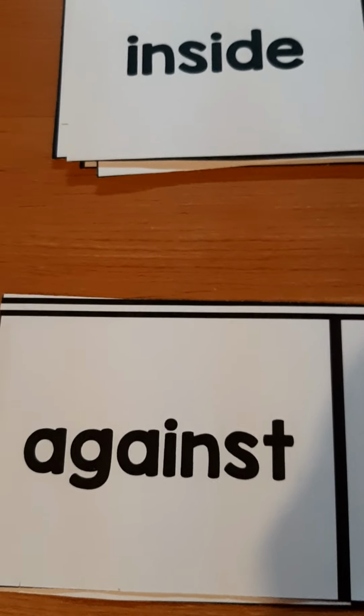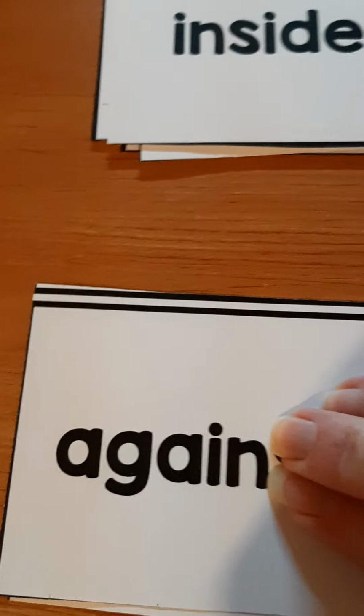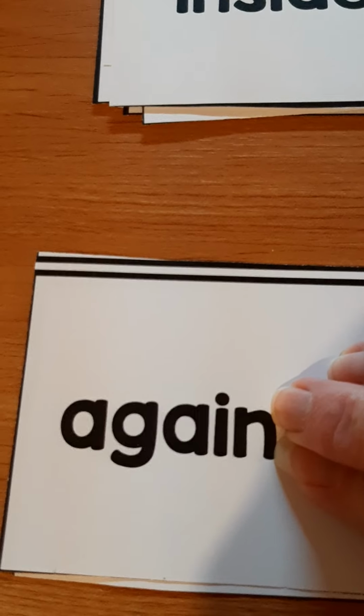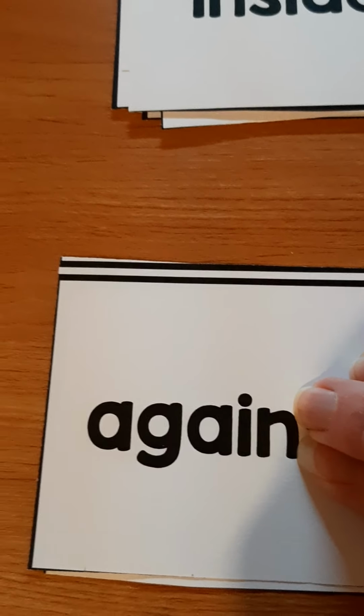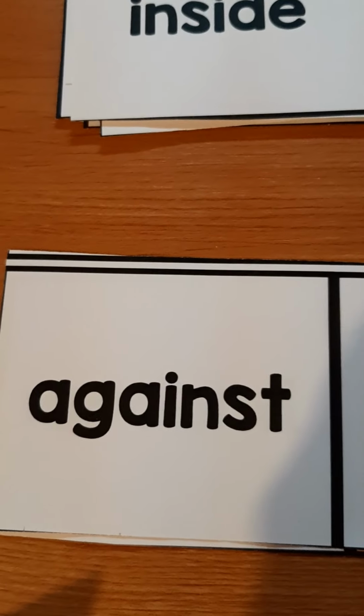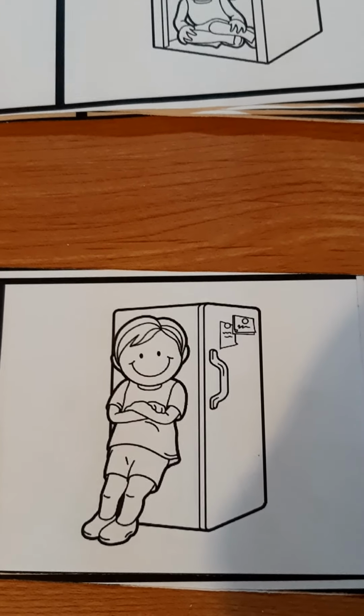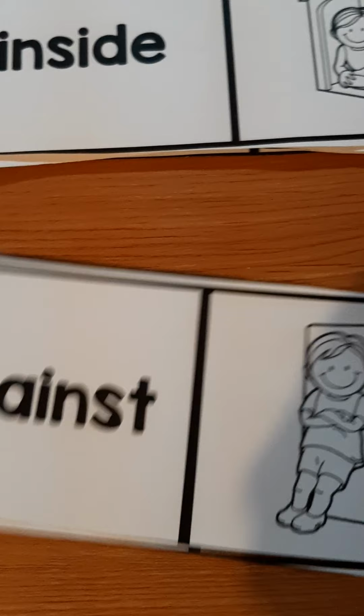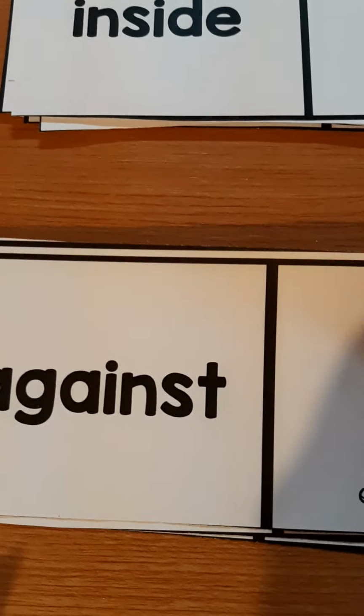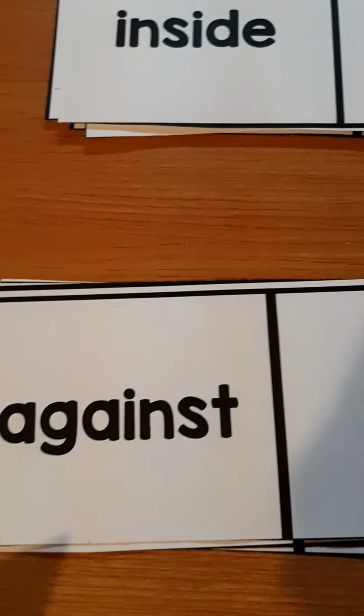Now this is an interesting word. If you look, you should be able to see our spelling word again, and then you add ST to it and you get against. So this little guy is leaning against the fridge. Against. That's different, isn't it?